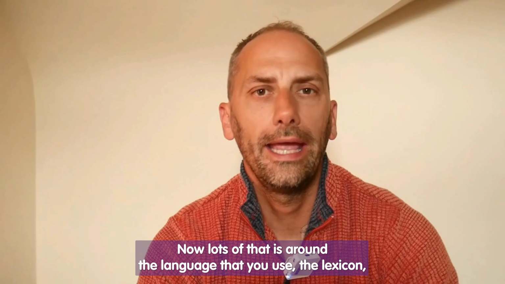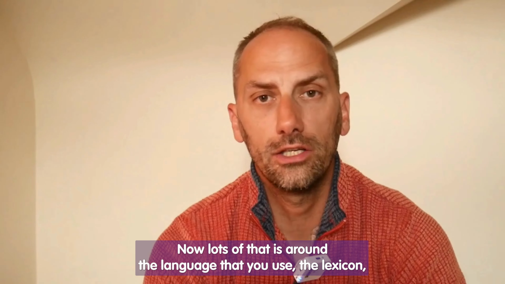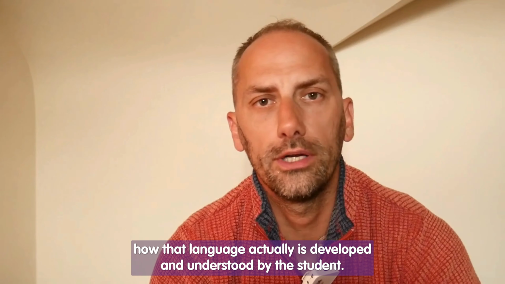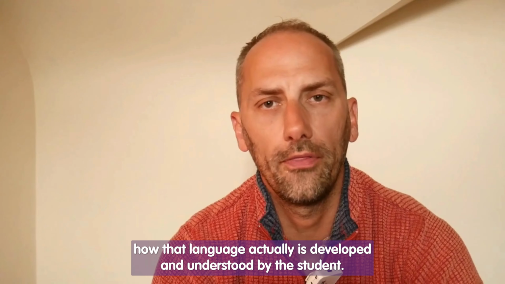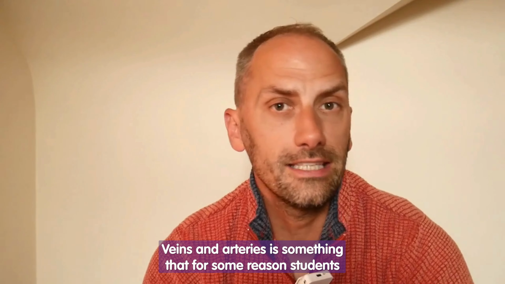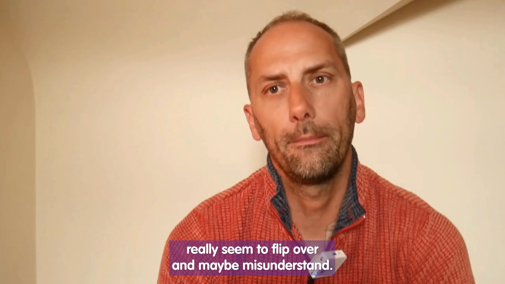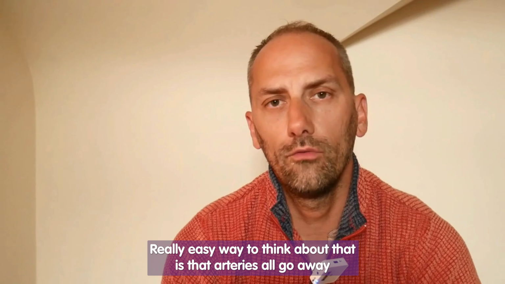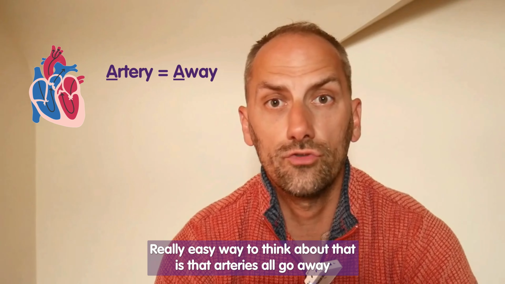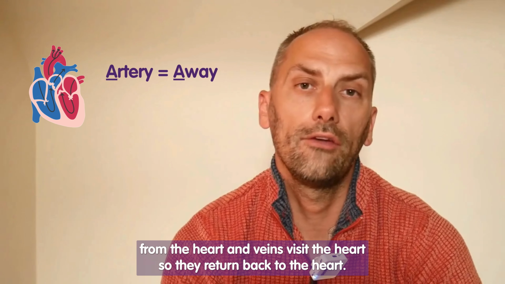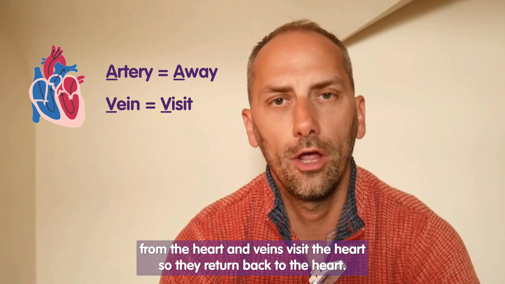Now, lots of that is around the language that we use, the lexicon, and how that language is developed and understood by the student. Veins and arteries are something that for some reason students really seem to flip over and misunderstand. A really easy way to think about it is that arteries all go away from the heart and veins visit the heart, so they return back to the heart.